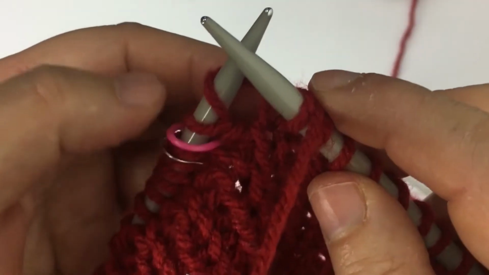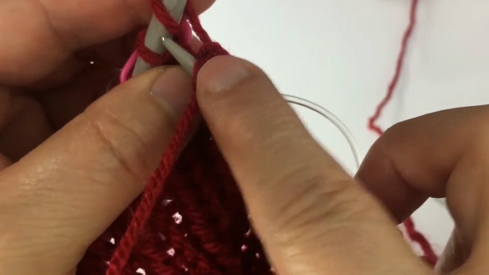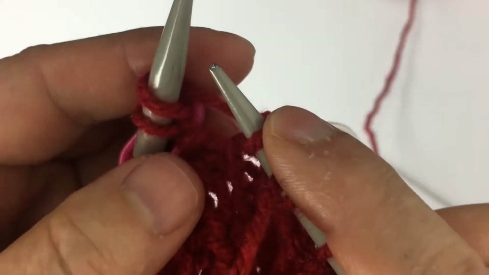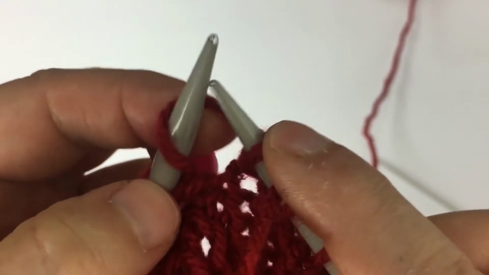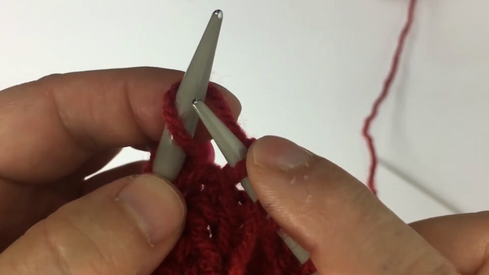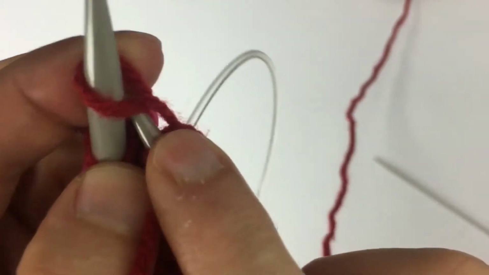and now I'm ready to knit it. It's a bit difficult to knit this stitch because in order not to create a big hole, you will need to knit it from the front to the back. So let me do it very slowly.